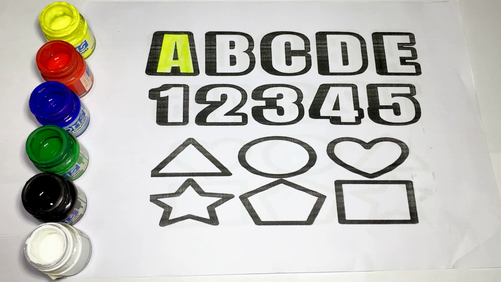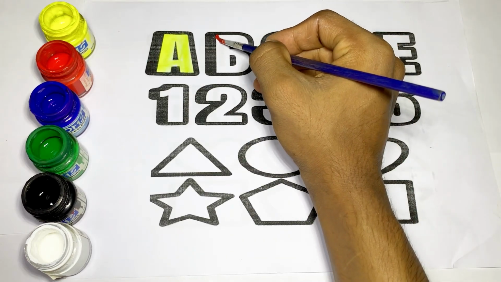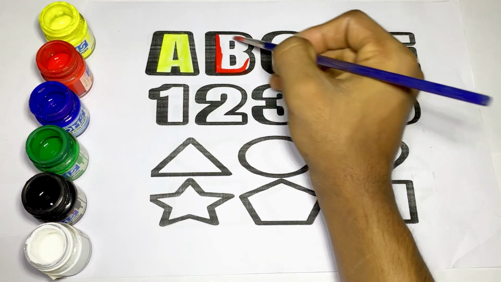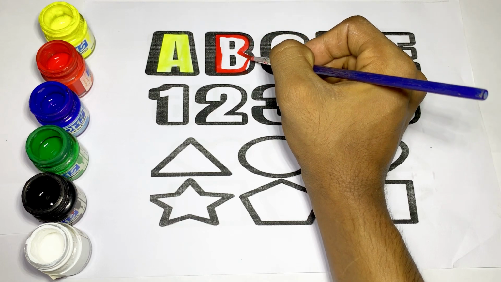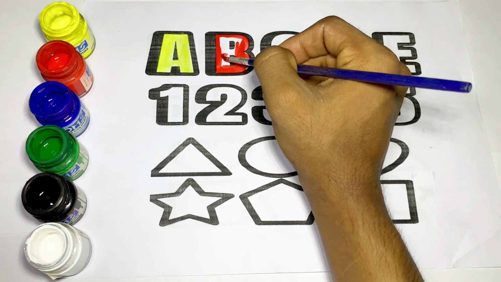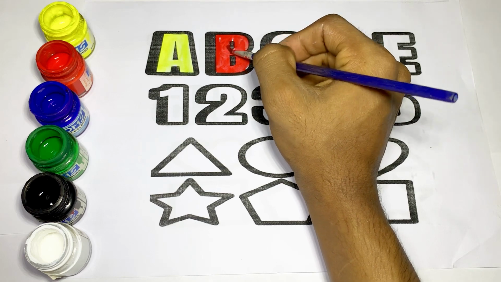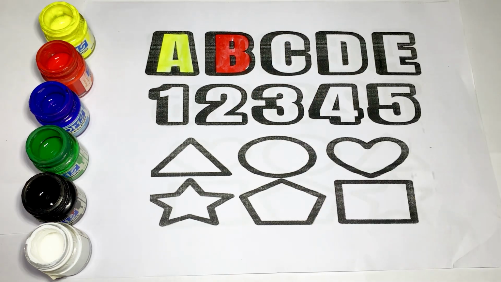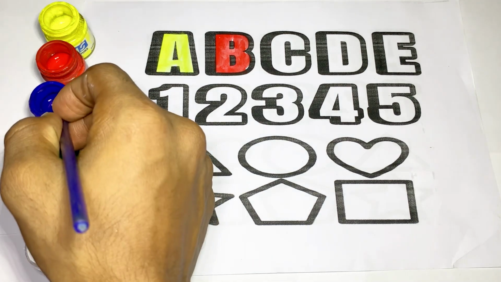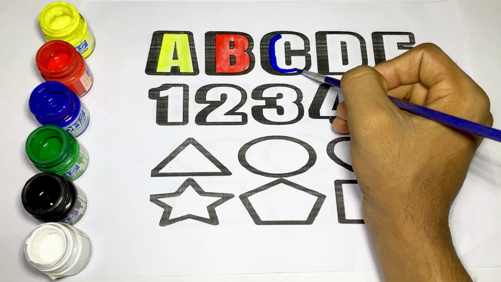Kids, now draw B. B for ball, B for bat, and use red color. The alphabets of B. Kids, now C. C for cat, C for car, and use blue color. The alphabets of C.